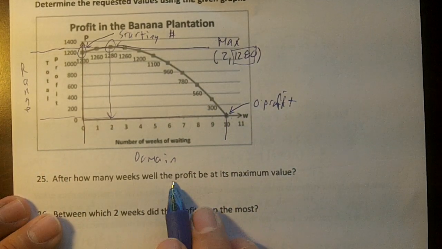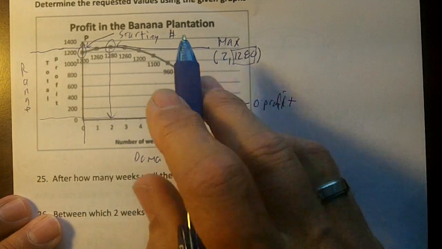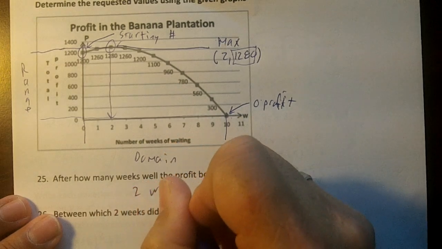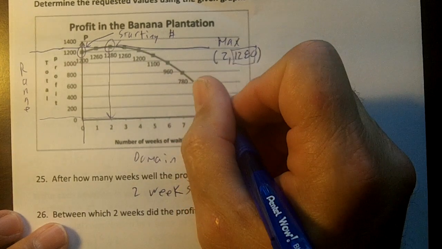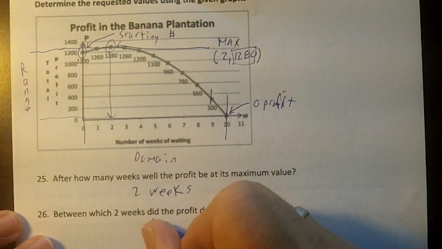Now then, after how many weeks will the profit be at the maximum value? That's going to be at 2 weeks, isn't it? Between which 2 weeks did the profit drop the most? The profit dropped the most between here and here, so week 9 and 10.